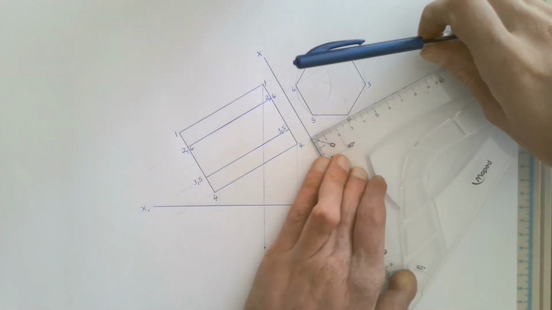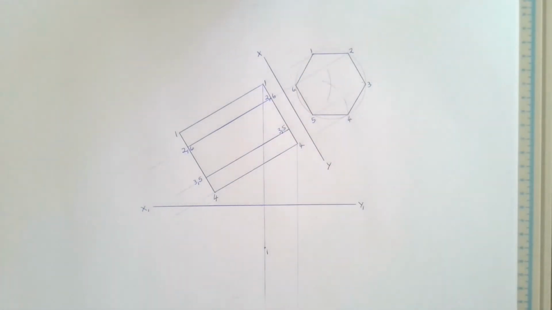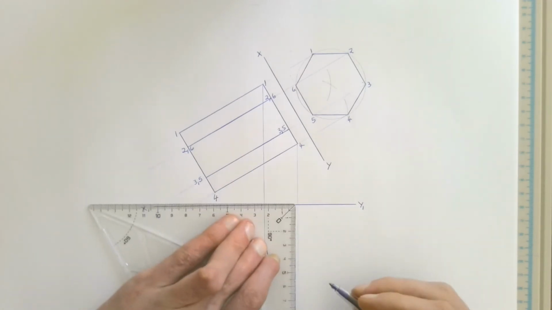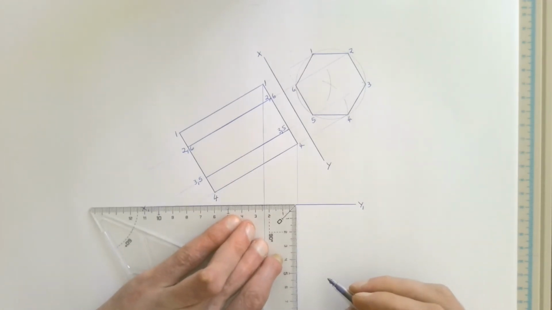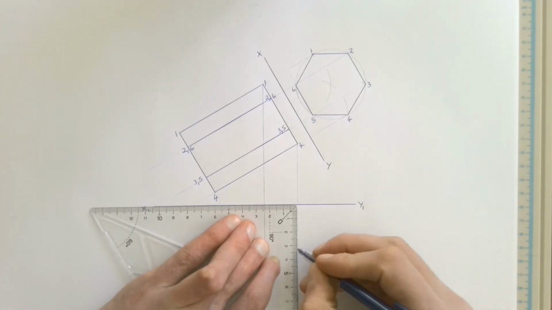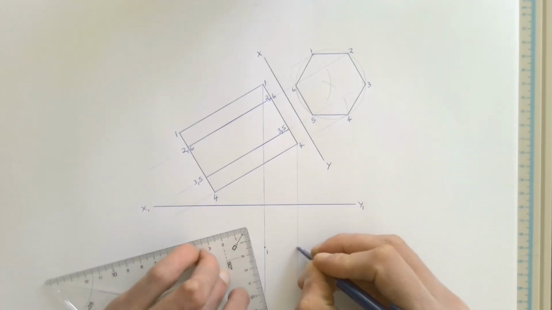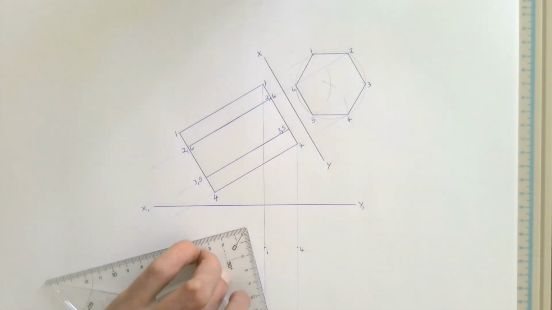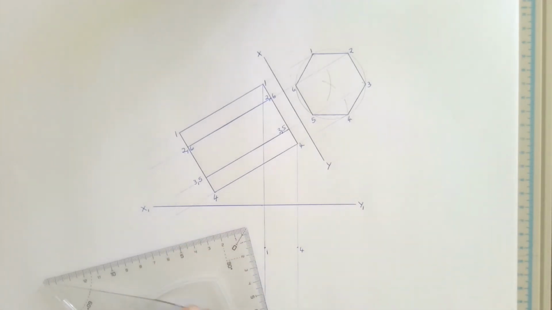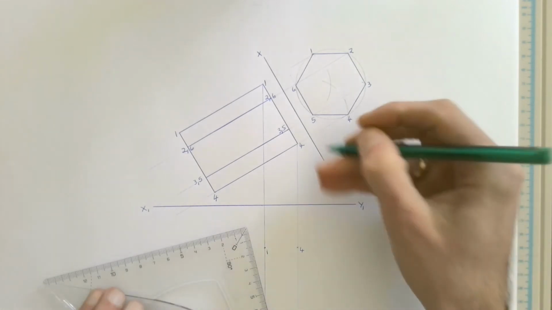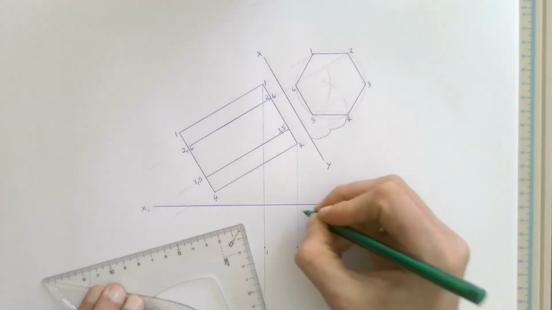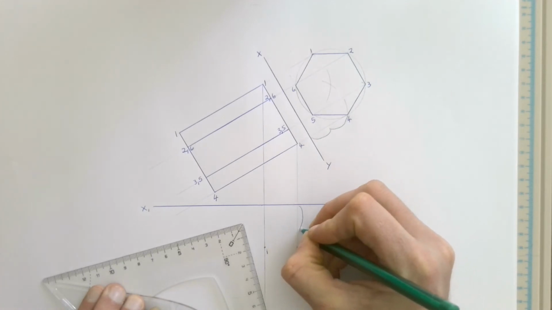We measure that, which is again 31 millimeters, and then we measure from that XY line going down on point 4's line, measure down 31 millimeters, mark it, and that is now point 4 in our top view. So we have taken a measurement from there and we've placed that same measurement there.